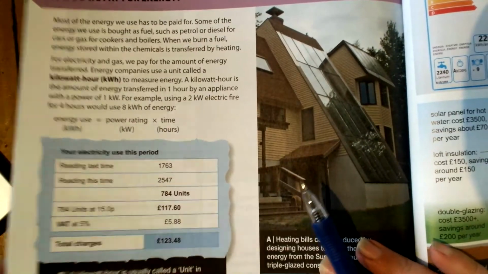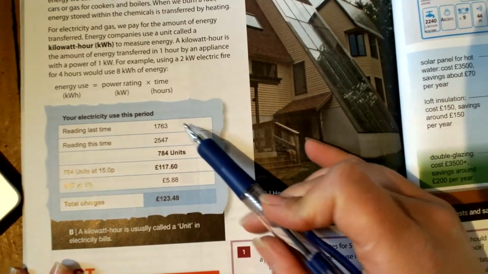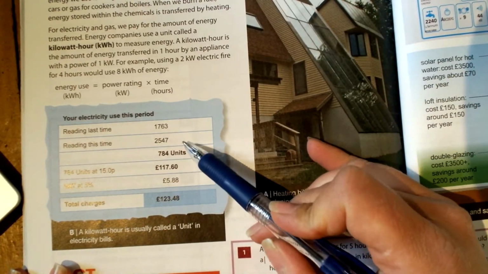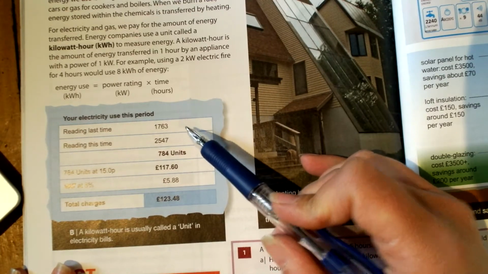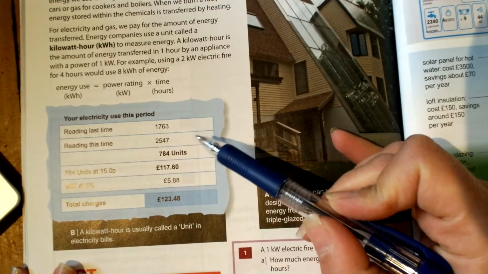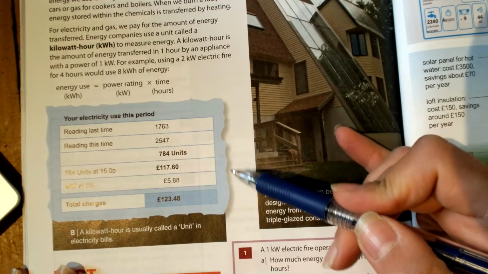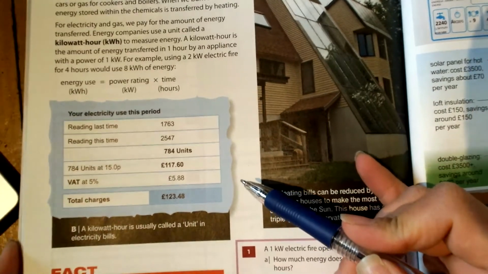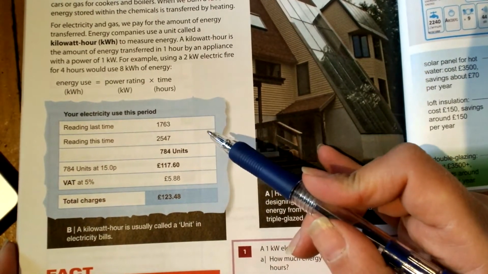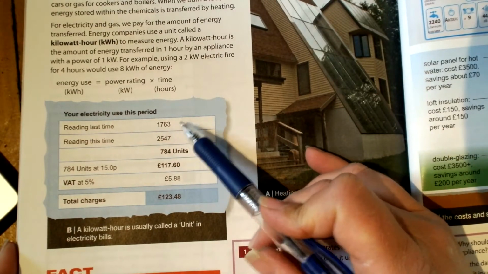Right, so what you get in an electricity bill is what's called a meter reading. The electricity that's coming into your house will be recording how much electricity you're using in a certain amount of time. It's usually something like monthly, it might be quarterly, which is a quarter of a year. So that number just keeps getting higher and higher.